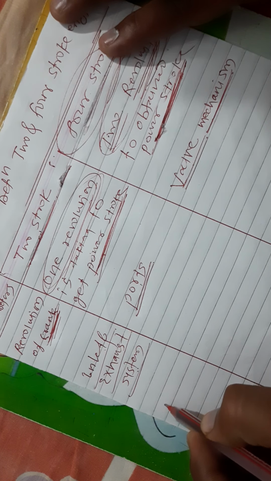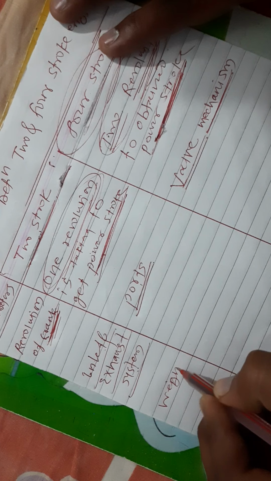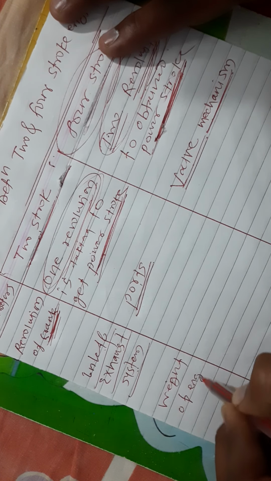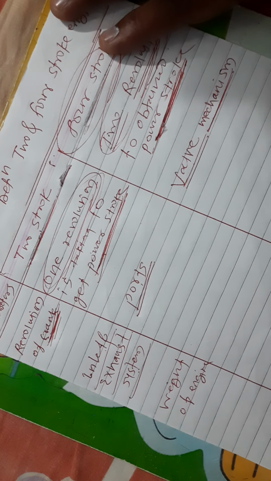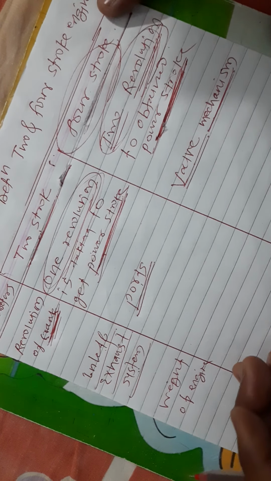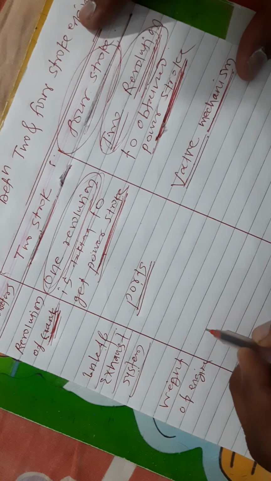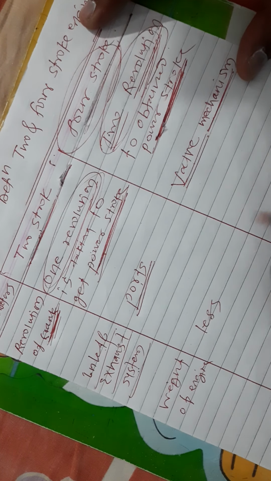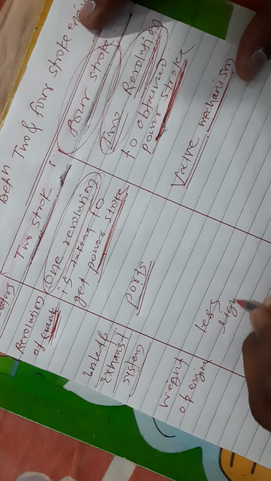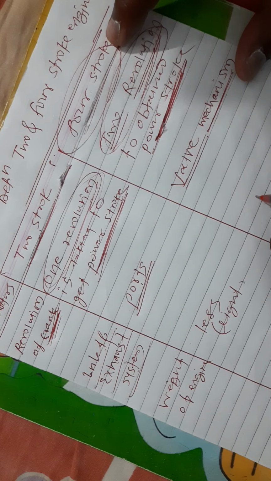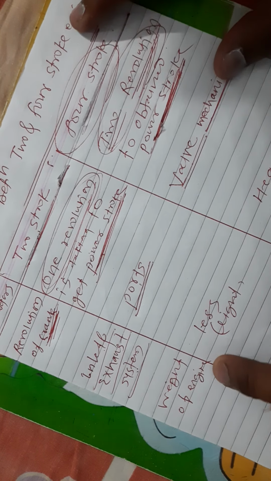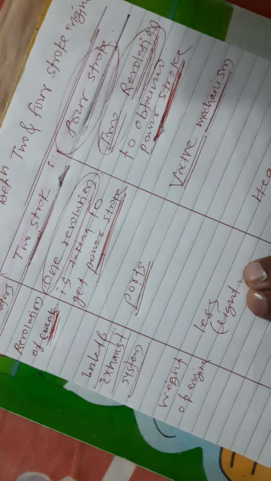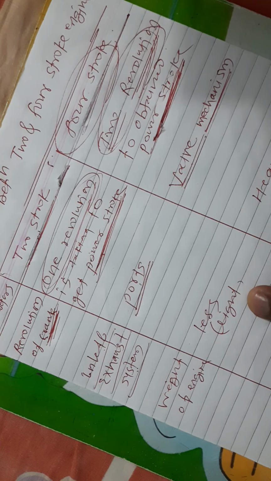Now the next parameter is the weight of the engine. See my dear students, this is again a most important parameter of the two-stroke engine and four-stroke engine. The weight of a two-stroke engine is less, or we can say light, and the weight of a four-stroke engine is heavy, or sometimes we can call it more.